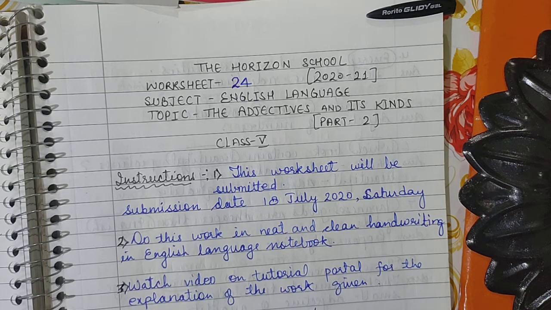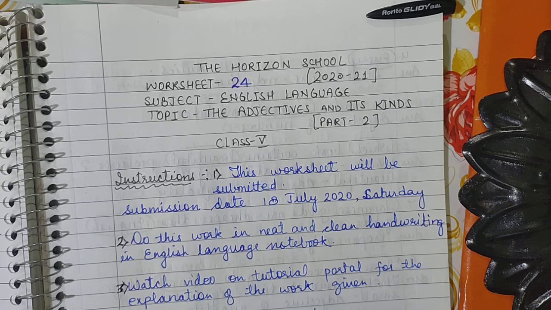Those are adjective of quality, adjective of quantity, adjective of number, demonstrative adjective, interrogative adjective, possessive adjectives, distributive adjectives, and proper adjectives. Now I am going to take all these kinds of adjectives one by one, so listen very carefully.